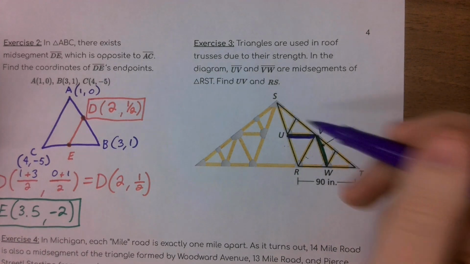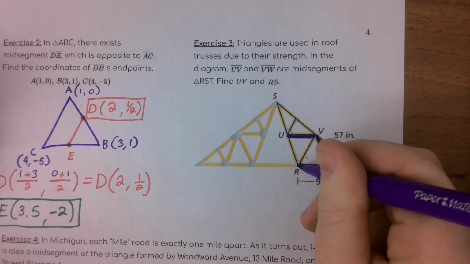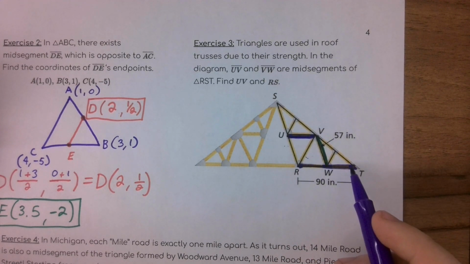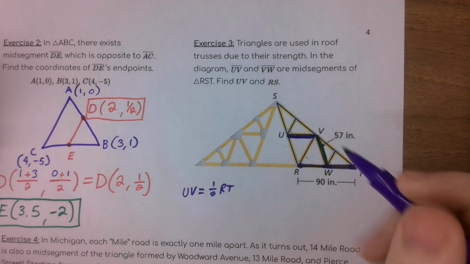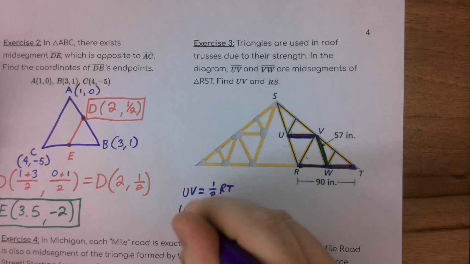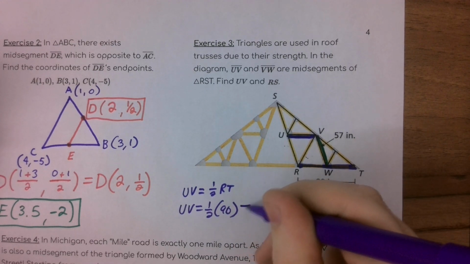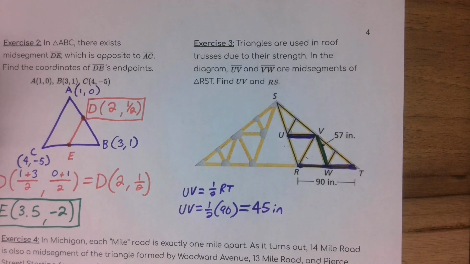The thing is, we know that a mid-segment is going to be half the length of the opposite side. Aha. So UV is half the length of RT. Let's write that down. UV equals 1/2 RT, but RT is 90 inches. So UV is just going to be 1/2 of 90. The measurement of UV is 45 inches. Can we do something similar for finding length of RS? Again, pause the video. This will be a quick one, and see if you can find it.